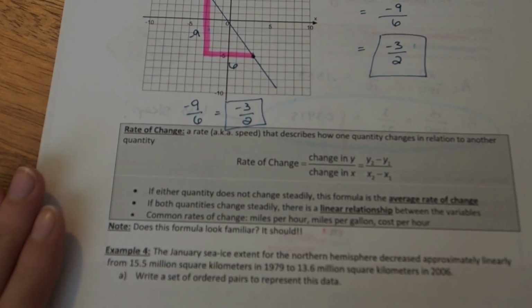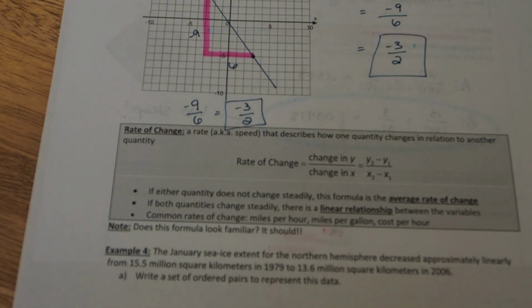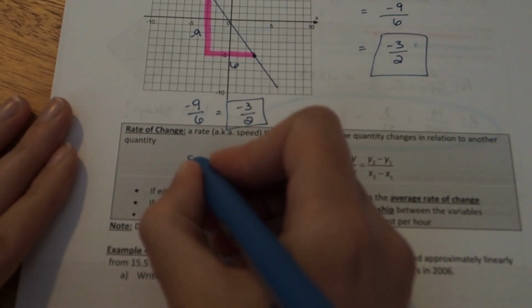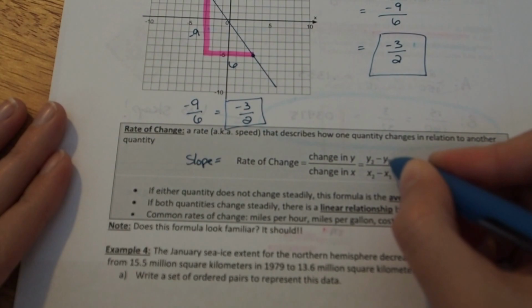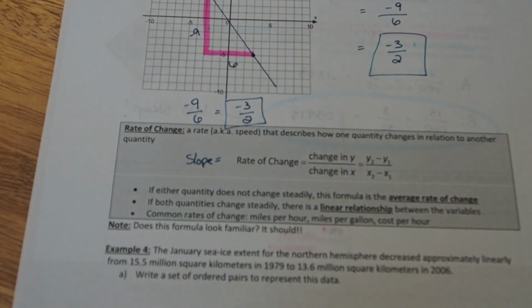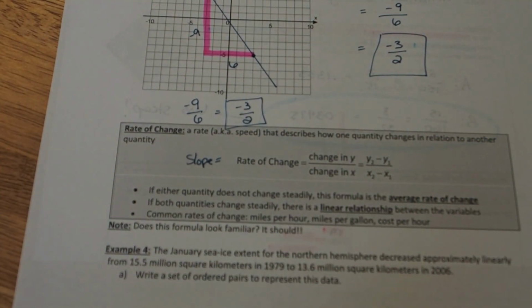Okay. The next definition here is about rate of change. Rate of change is just another way to talk about slope. Usually I refer to slope as rate of change when I'm talking about it in a real life situation where there are units. Okay, so we'll make ourselves a note that this is the same thing as slope. It's the same formula, change in y over change in x, y2 minus y1 over x2 minus x1. Okay, but we're usually going to have some units attached.